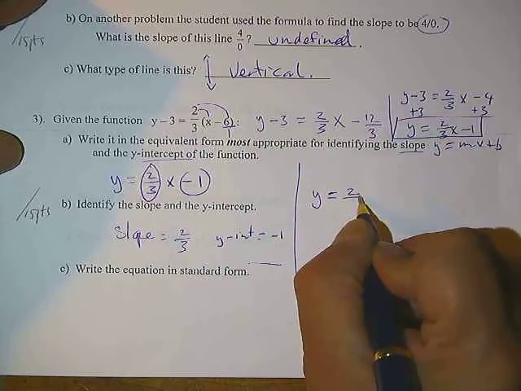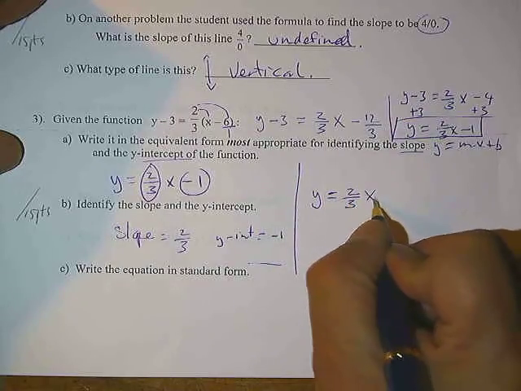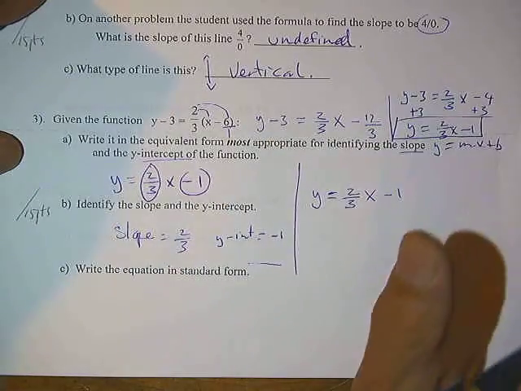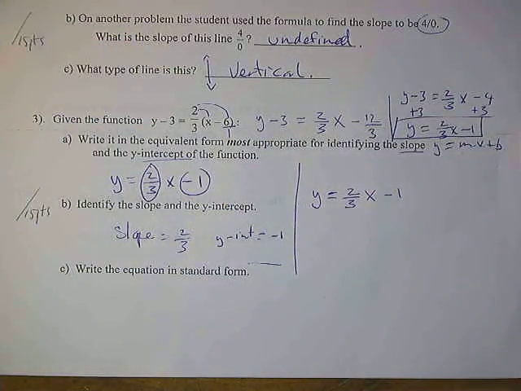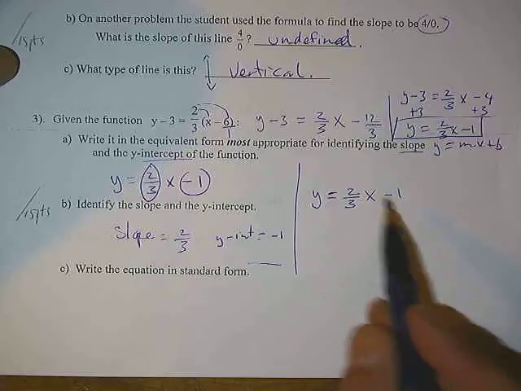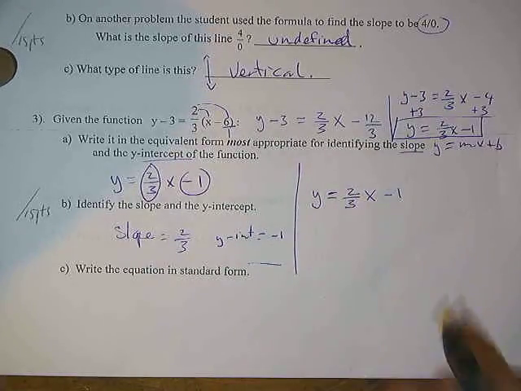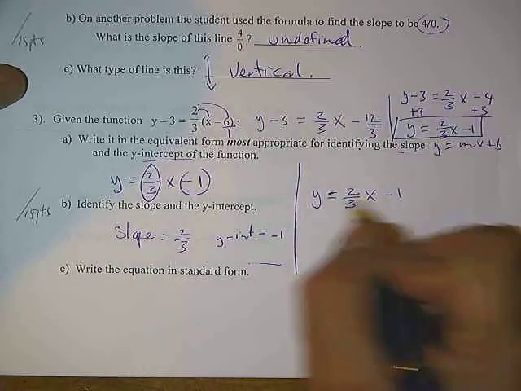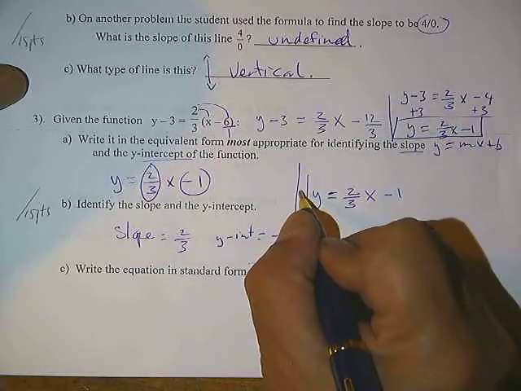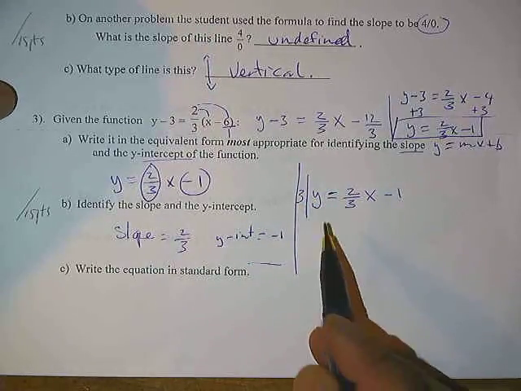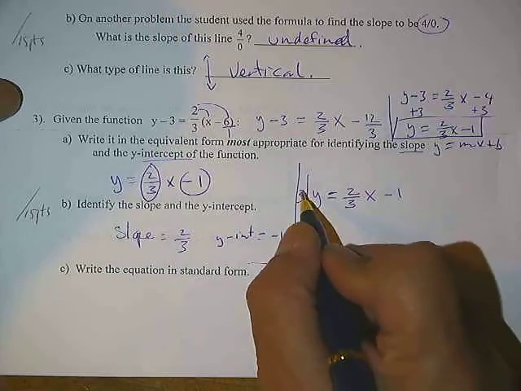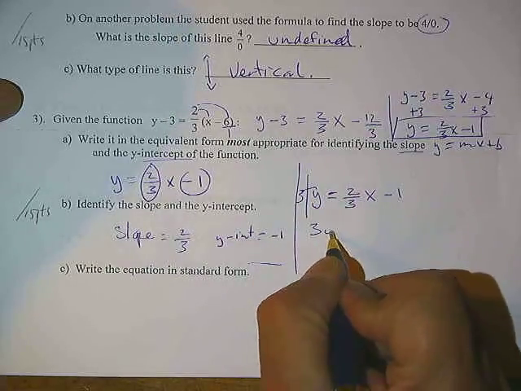So standard form is in such a way that all of the numbers have to be whole numbers, meaning no fractions, no decimals. X and y are on one side, usually the left, and what's the third thing? The coefficient of the x has to be positive. So right now, this 2/3 is no good. Whole numbers only. So we're going to multiply everything through by 3.